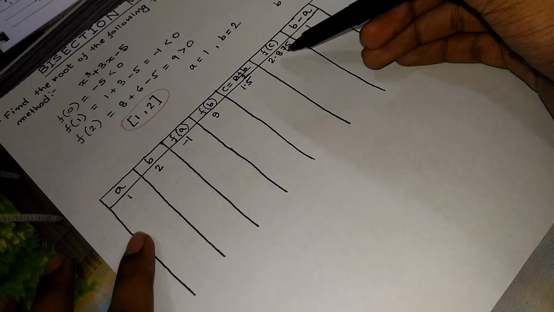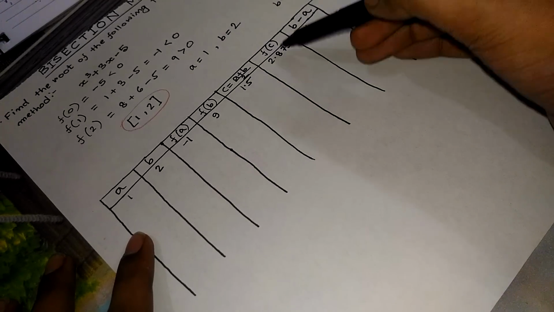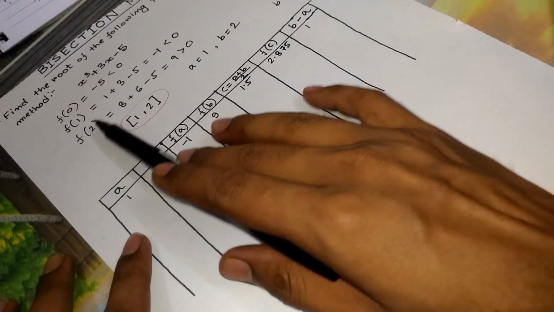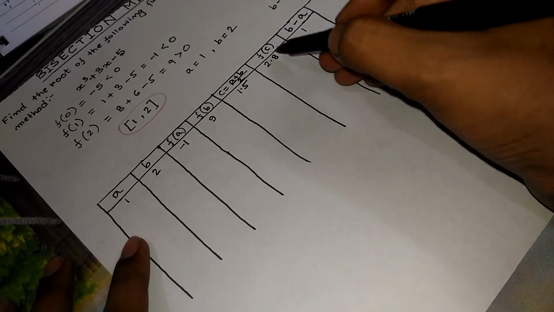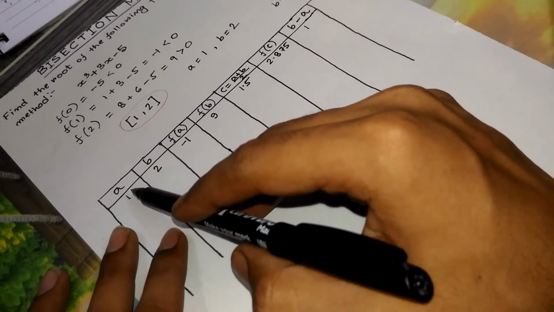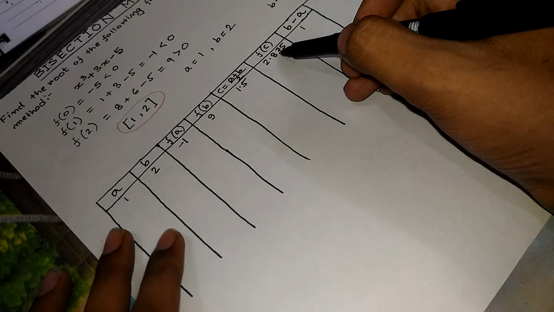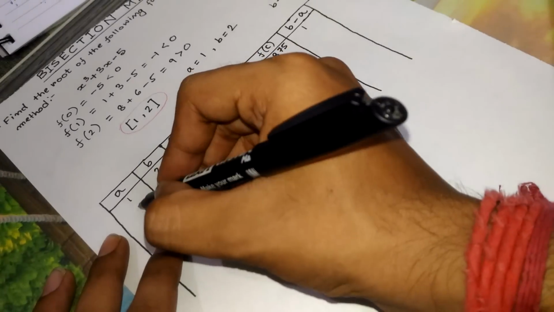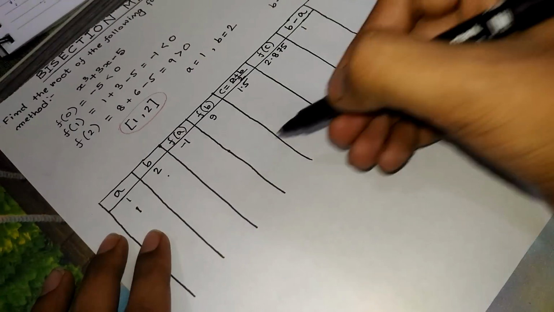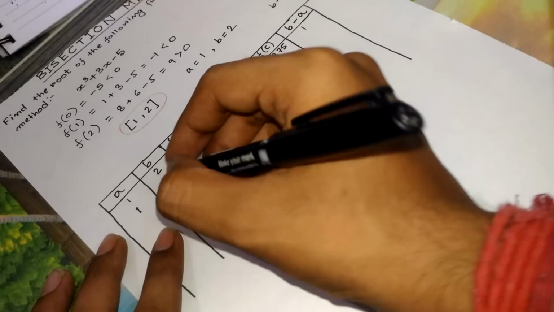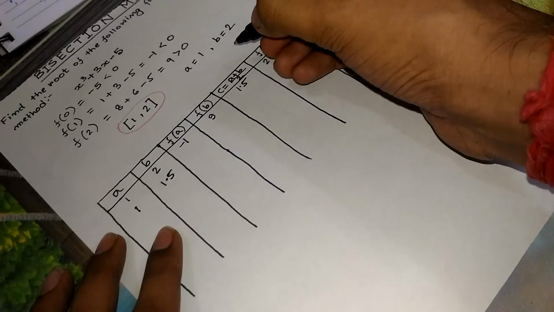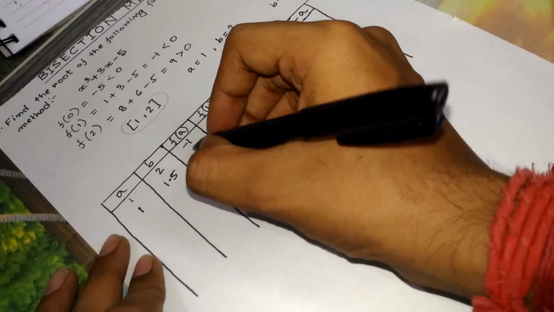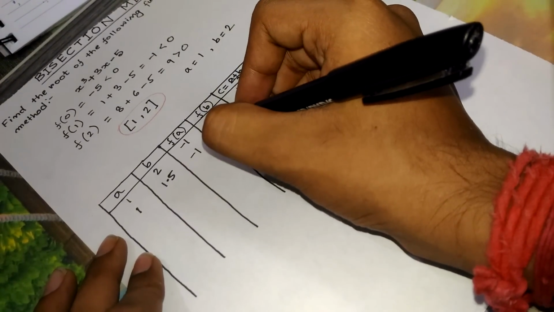Now since the value of f(c) is positive, the value of b will change in the next iteration. If the value of f(c) had been negative, our value of a would have changed. But since here the value of f(c) is positive, our b will change. So the new a is the same, 1. The new value of b will be 1.5, that is the previous c. Now f(a) is the same, minus 1. f(b) is f(c).